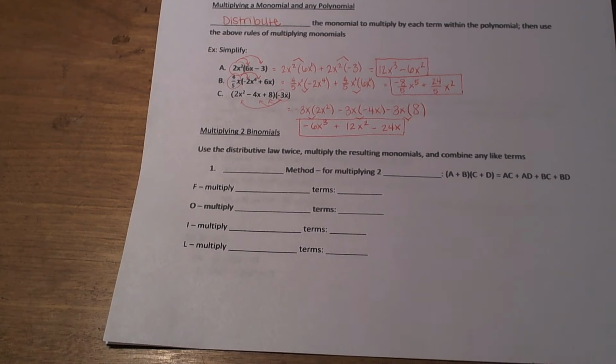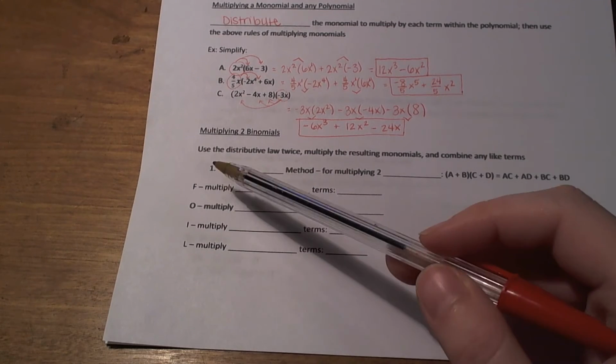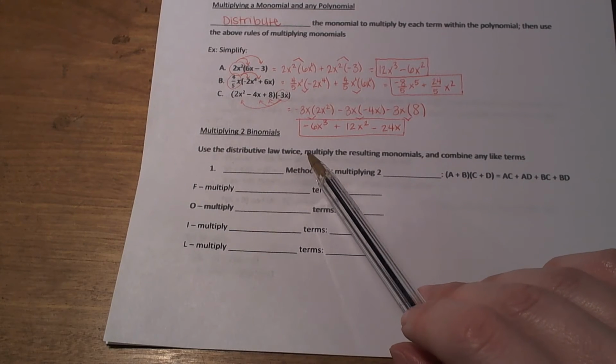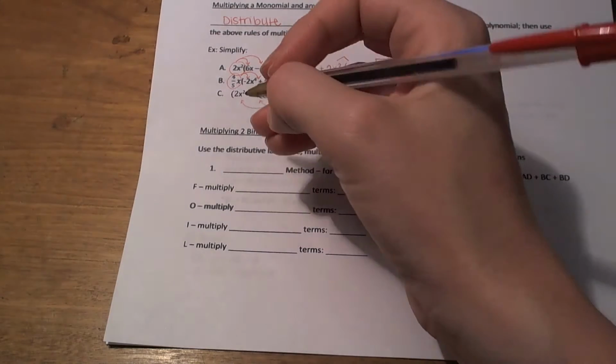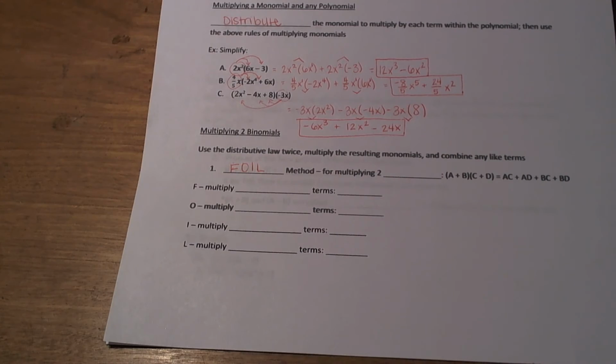Okay, now we're going to use those ideas of multiplying monomials to apply them to some specific special products in multiplication. A lot of students have generally heard of this first rule. That's what the number 1 is for, the first rule. This particular rule is only used when multiplying two binomials. Essentially what you're doing is using the distributive law twice to multiply the resulting monomials and then combine like terms. But we've come up with a special term for it to help students remember. This first rule is what's called the FOIL, F-O-I-L, method.